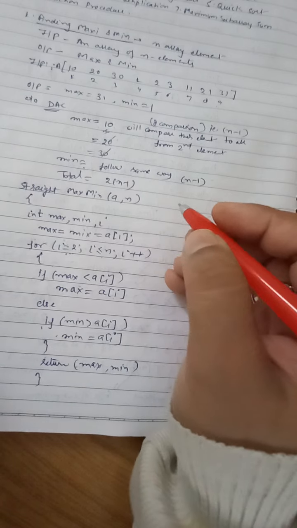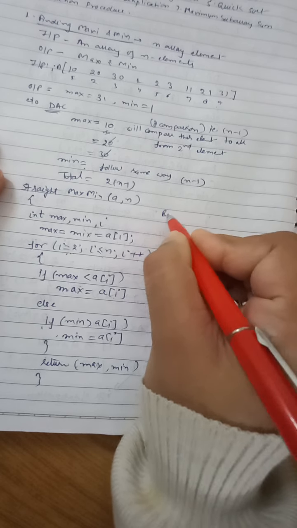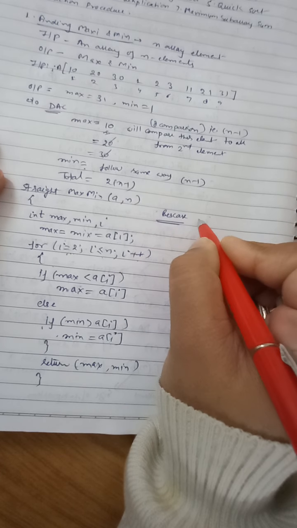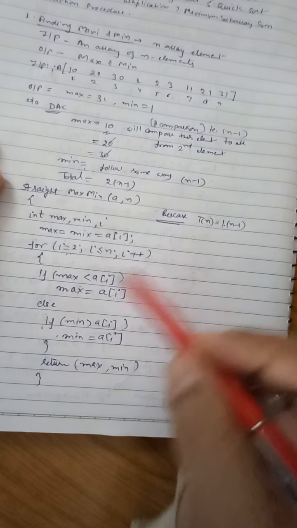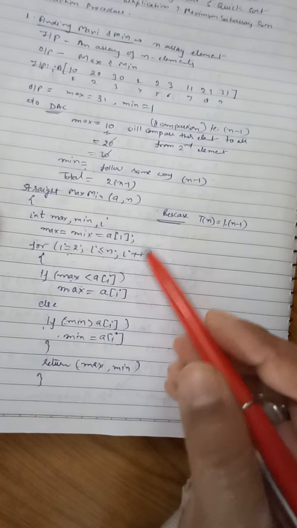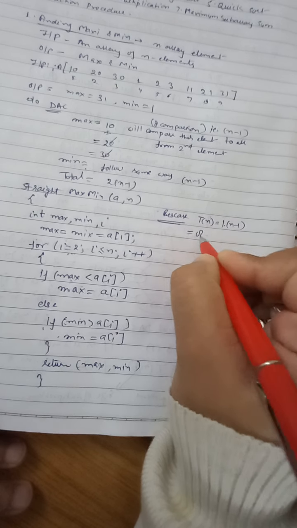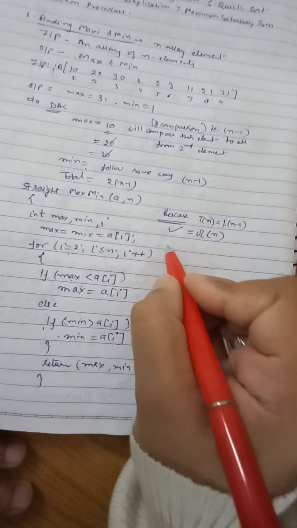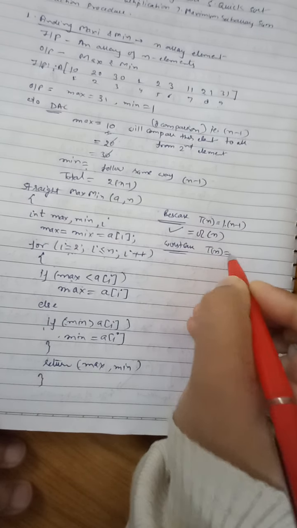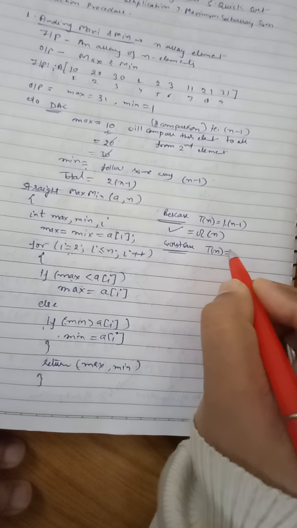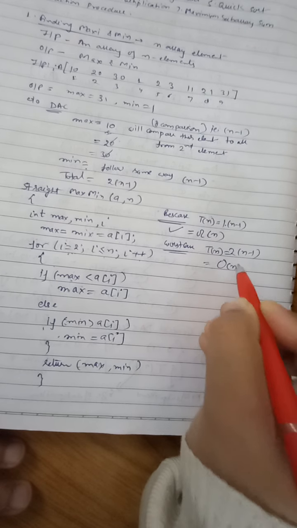So we can simply say the best case complexity will be 1 into n minus 1. It means we are not going into the else condition, only the if condition, doing only one comparison. So we can simply say omega n best case. And what will be the worst case? In the worst case, we are going into both if and else. So total comparisons 2 times n minus 1. So this will be the worst case. So we can simply say big O n.